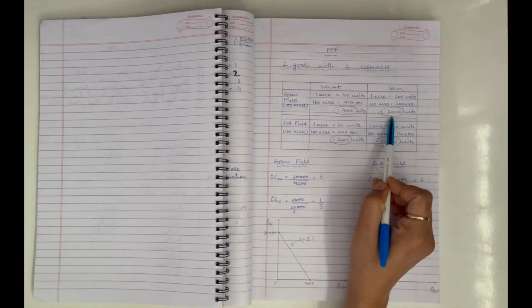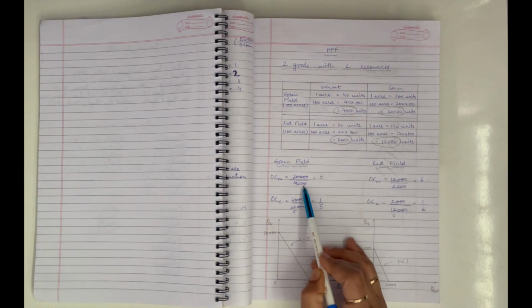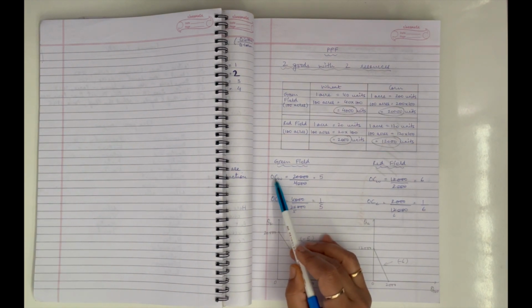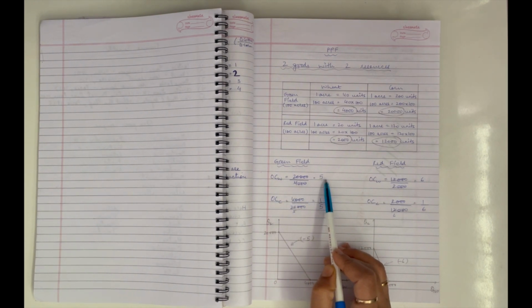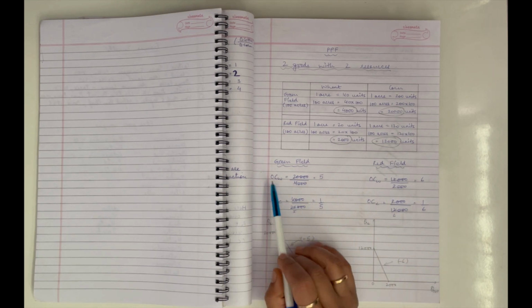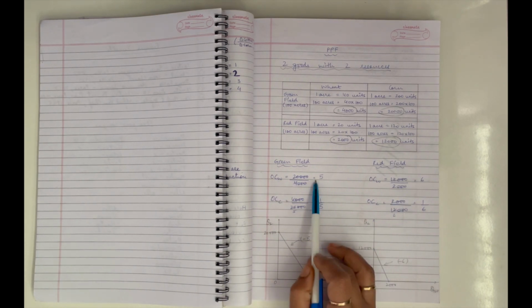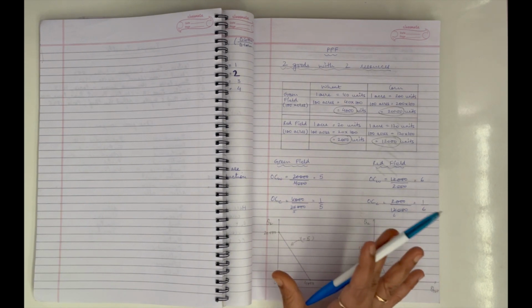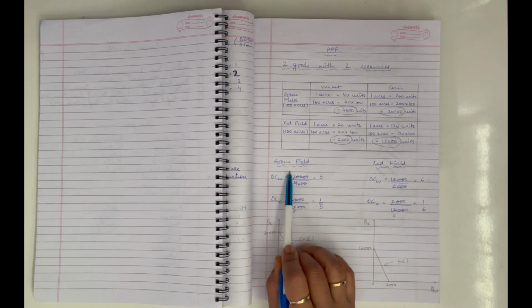So that would be 20,000 divided by 4,000, which gives me 5. So the opportunity cost of wheat in terms of corn would be 5 units. Every time I want a unit of wheat, I have to sacrifice 5 units of corn on the green field. Correct?